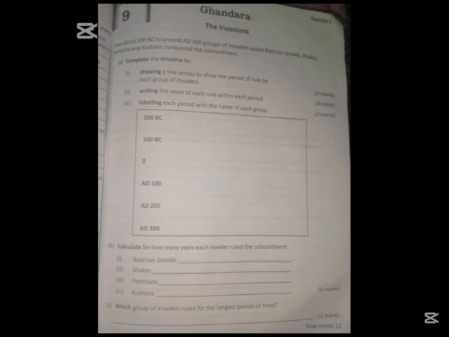So in the B part, after completing this timeline, you have to calculate how many years each invader ruled the subcontinent. You can easily count the years and write in front of each group in section B. After doing this, you have to come to the part C: which group of invaders ruled for the longest period of time. Once you have written the periods of different groups, you can easily find who ruled for the longest period of time. For example, let's suppose it was the Parthians, so you have to write Parthians in the C part of this question.